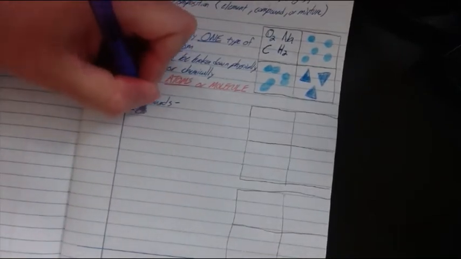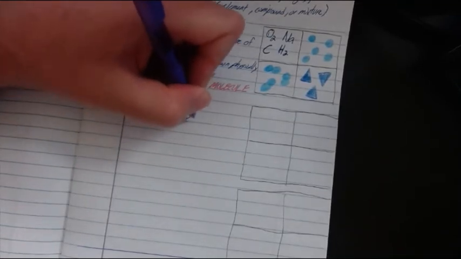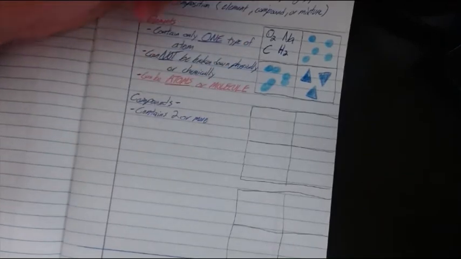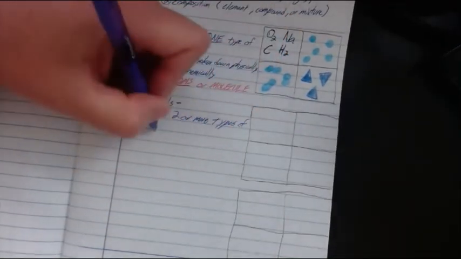So exactly that, contains two or more types of atoms. Contains two or more types of atoms.